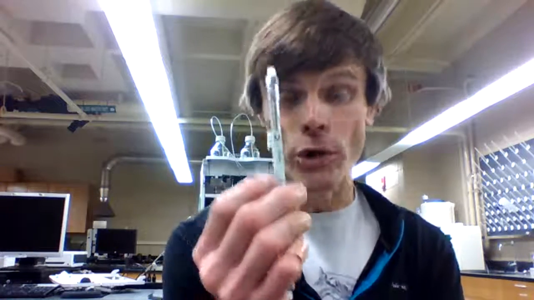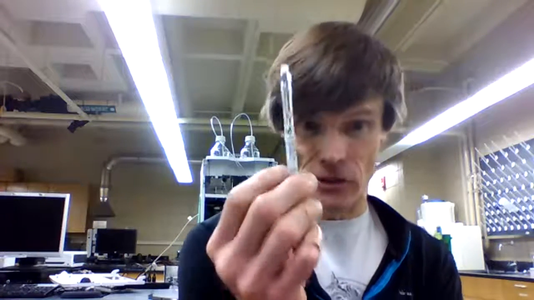It's going to be a polar column, and it's a polar stationary phase. And normally, in these cases, no pun intended, we're going to run a non-polar mobile phase. Mobile phase is important in this case. Mobile phase helps to remove substances from our column.